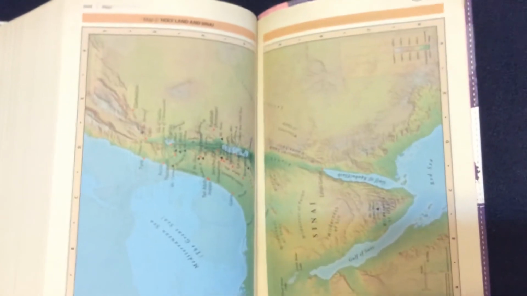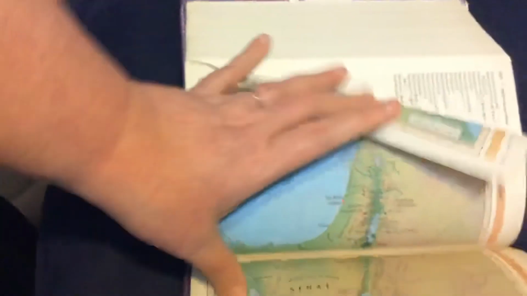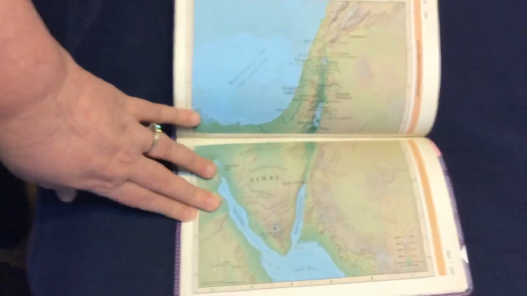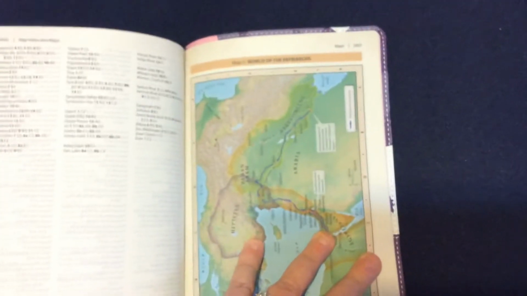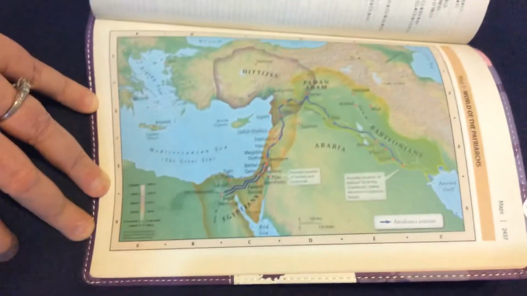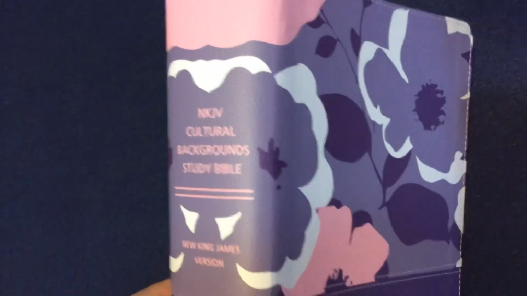Holy Land and Sinai. Of course, I'd have to do it this way. Okay. And then the world of the patriarchs. And again, that one would have to go this way. But there's so much in here. And it's so exciting to me. And, of course, it's gorgeous. I think this might be leather touch. I'm not positive. But it's really nice.